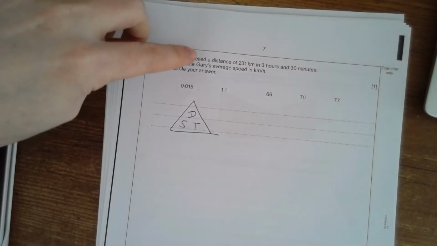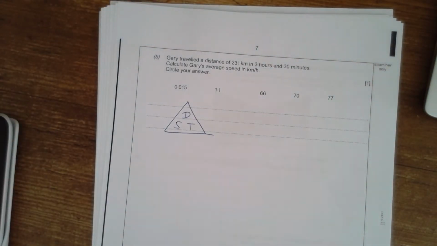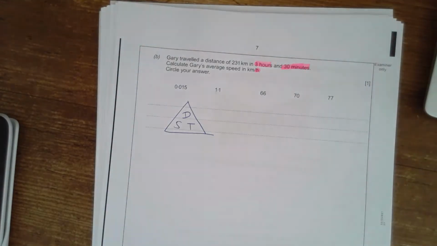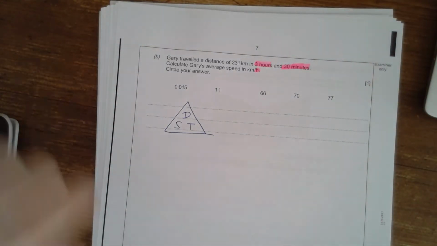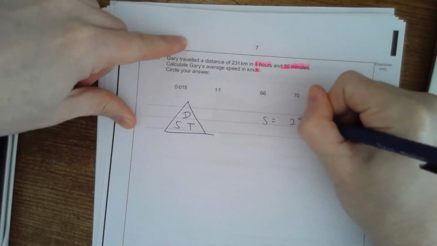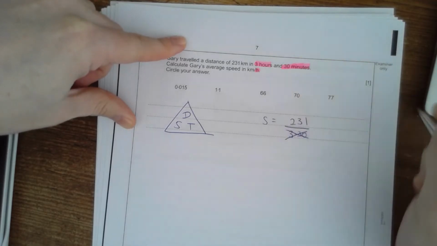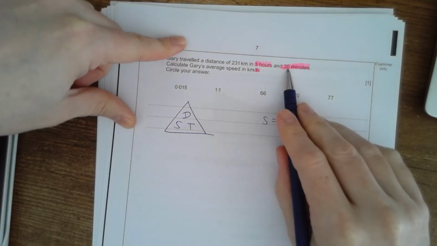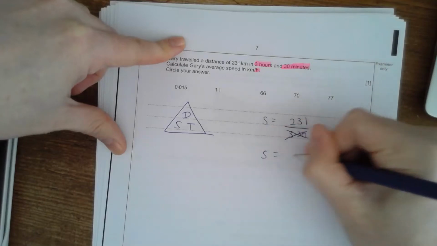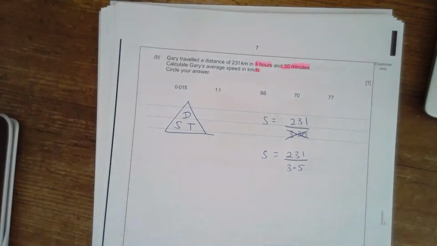To work out his speed in kilometres per hour, this is your issue again. This says 3 hours and 30 minutes. It's got to be in hours because we're measuring it in kilometres per hour. Now, the main mistake people will make here is to say his speed is equal to the distance, so 231, over 3.30, and that would be wrong. Okay? Now, if it's 30 minutes past, what's another way of saying it's 30 minutes past on your watch? It's half past. Half as a decimal is 3.5. That's what we should have.